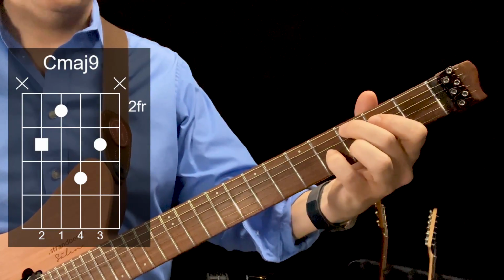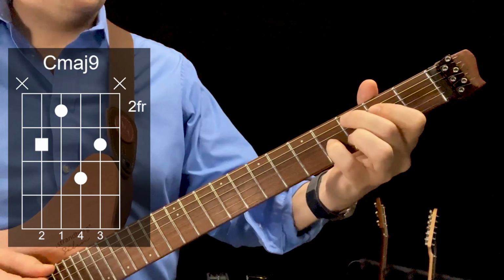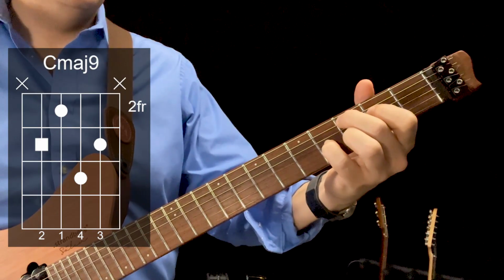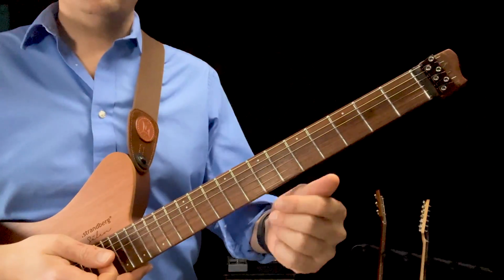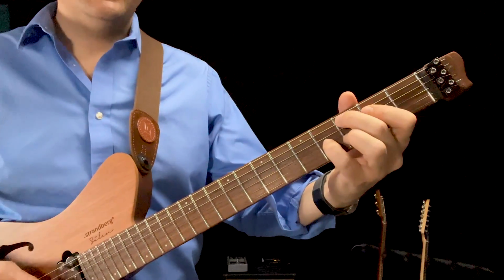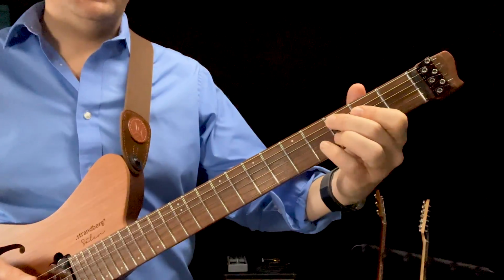So this is C major 9. We will not play the bottom string, and we will not play the top string. So we just get the strings A, D, G, and B. Ring out. C major 9. Next up, we have the minor kind of chord. So the same C note here will be used, and we will instead play a C minor 9 like this.